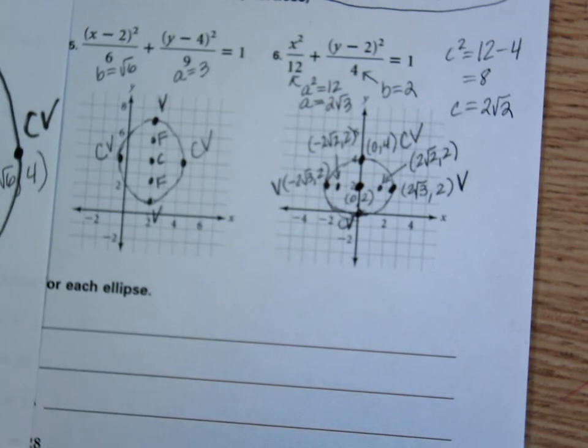Next video is going to be the last 4 problems, which is writing the equation in standard form when it doesn't start out that way.